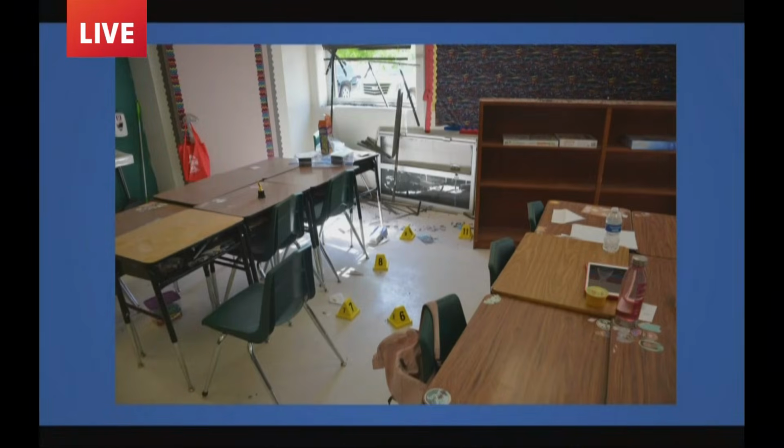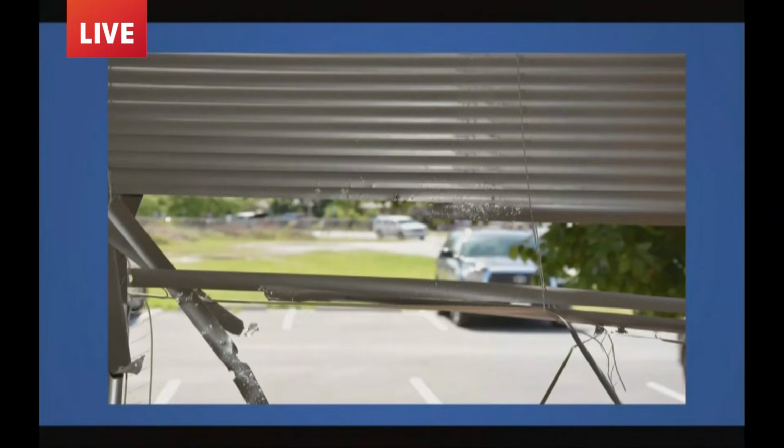Showing you Exhibit 180. Can you tell us what that is? This is going to be damage to the blinds covering that window. You can see quite a bit of damage to these blinds, whether it was bullet fragments or glass. Whenever bullets strike glass, a lot of times it pulverizes the glass.